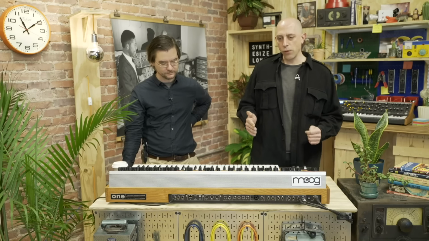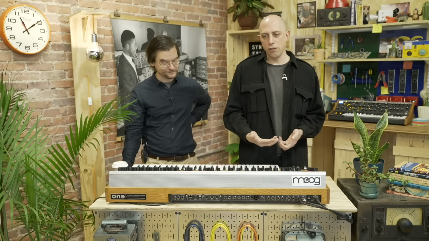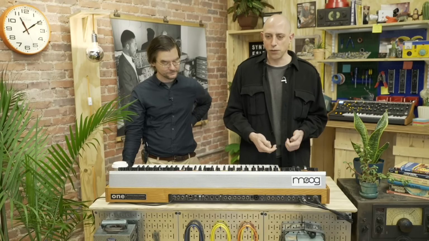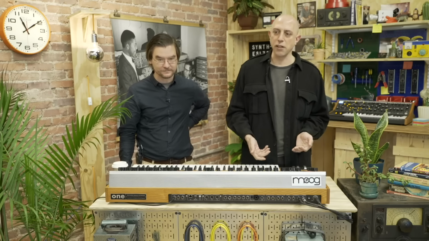And in order to do that, we came up with what I think is an entirely novel way of doing modulation in a synthesizer, which Michael was very instrumental in doing. And we call it the expression engine.